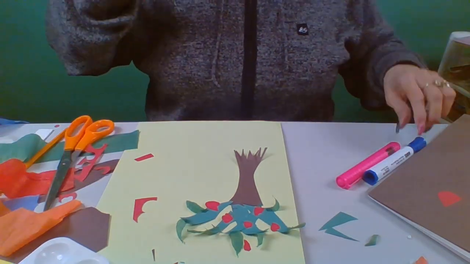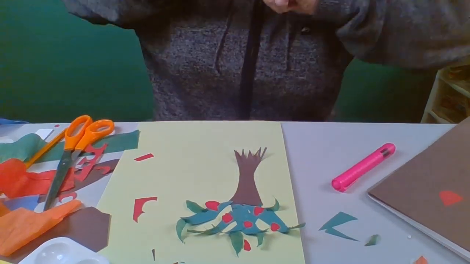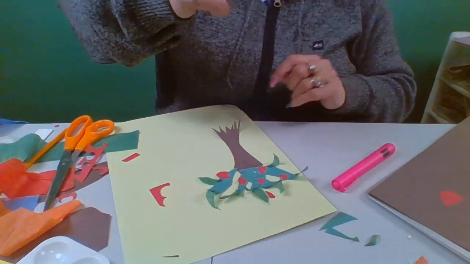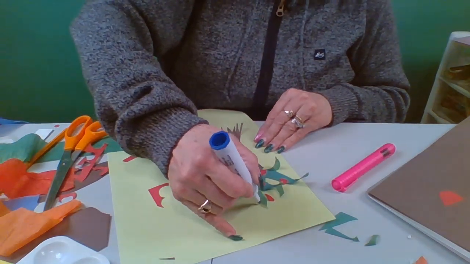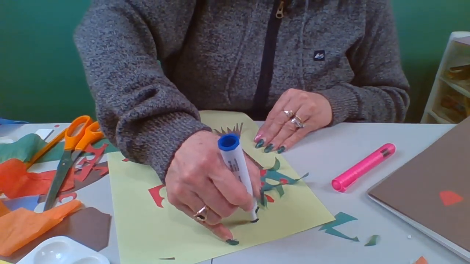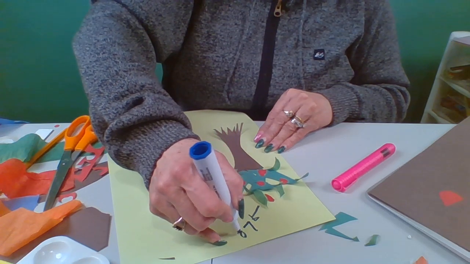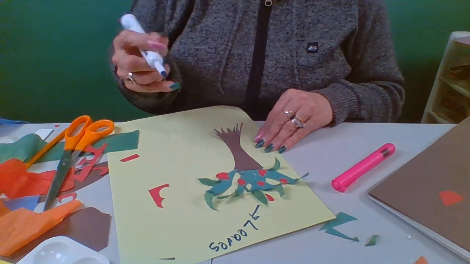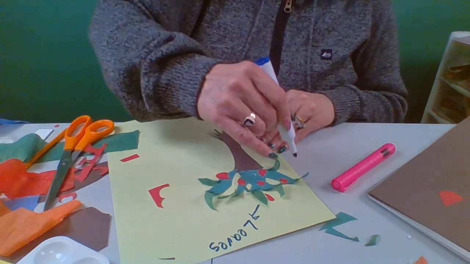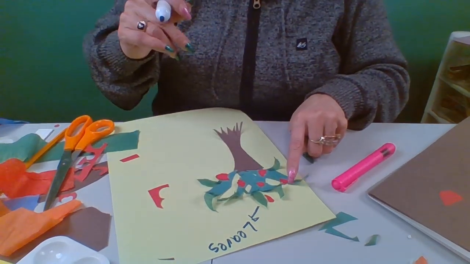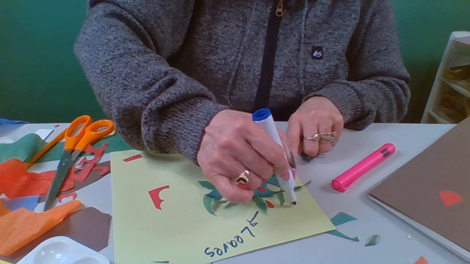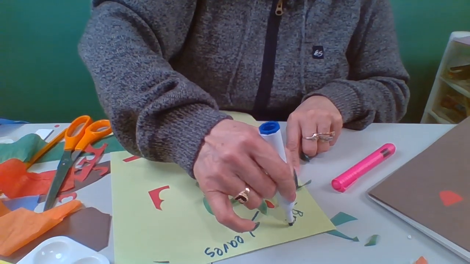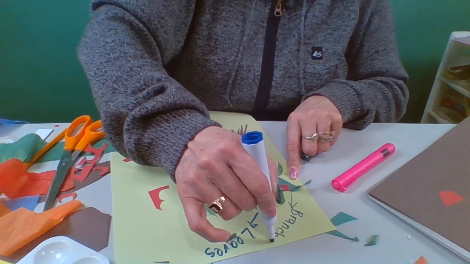Now we are going to use our marker. And this is a tree. We're going to mark the parts of a tree. The parts of a tree, this one are the leaves. Leaves. Like it? These guys here are the branches. This one here, okay? But let's mark this one, branches.